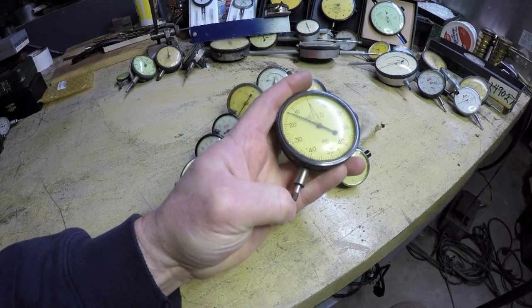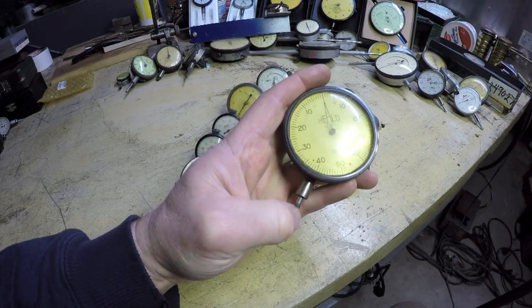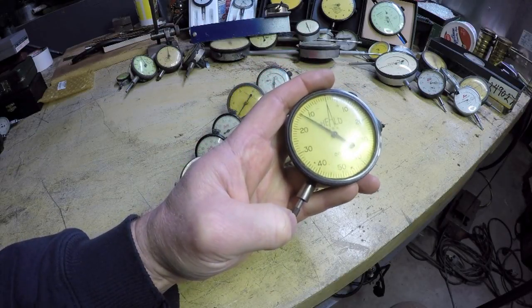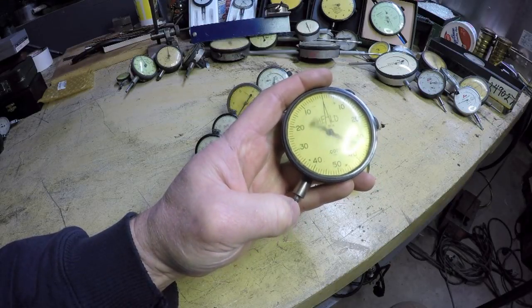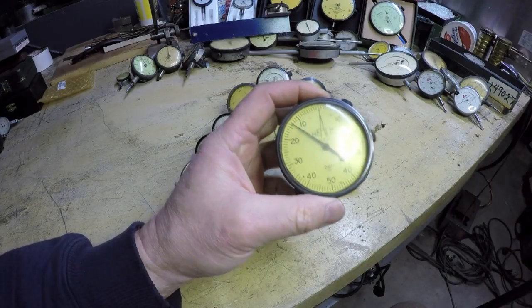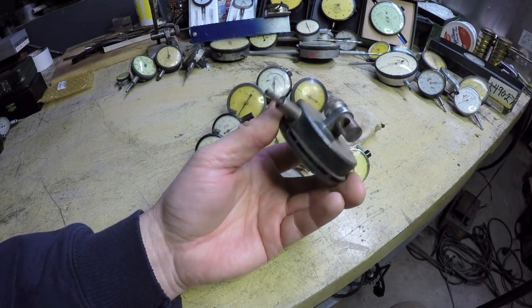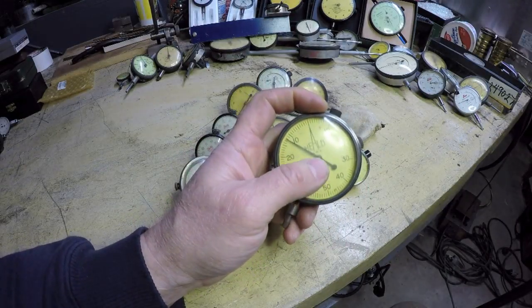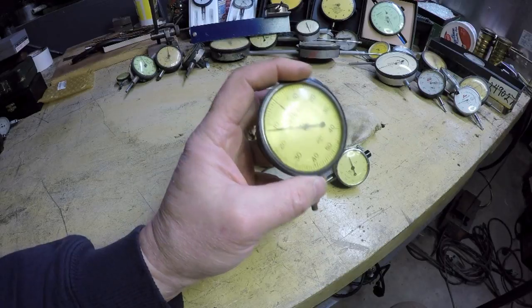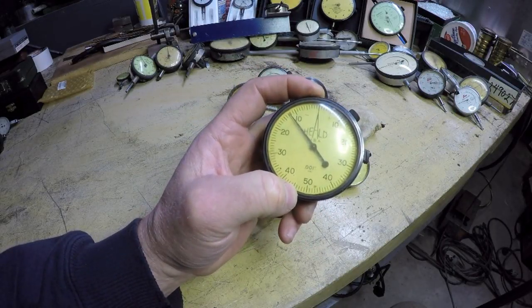This is a thousandths indicator. This thing is kind of clunky sounding, but it still works perfectly fine. But it's probably not an indicator I'm going to hold on to. It's really heavy and solid too. That's the other thing about this indicator, I'll give it that. So again, it's Heald, H-E-A-L-D.